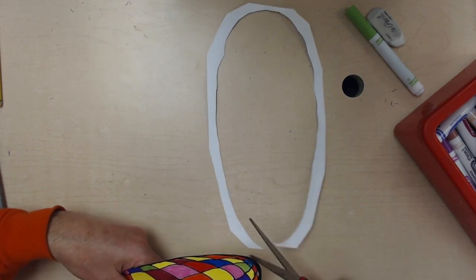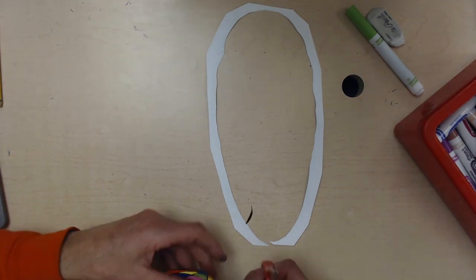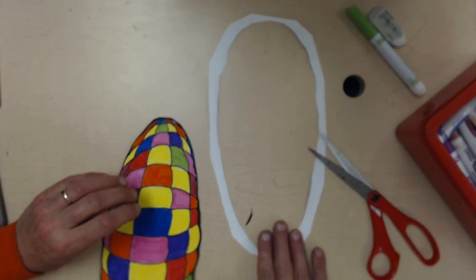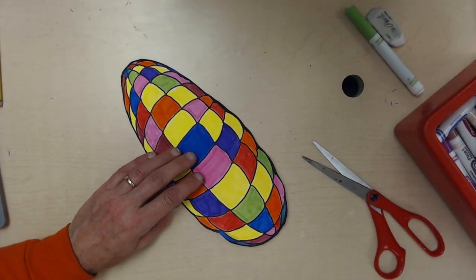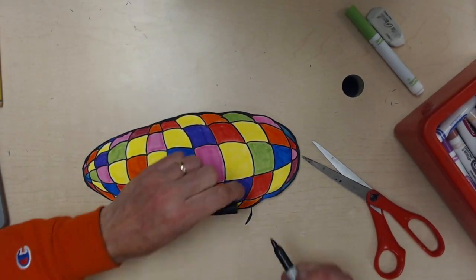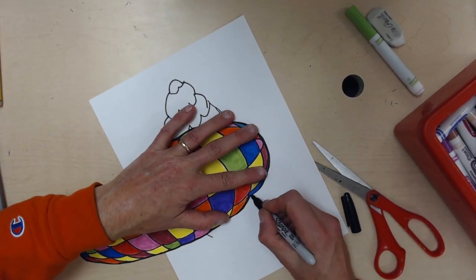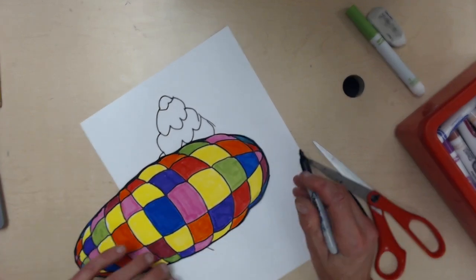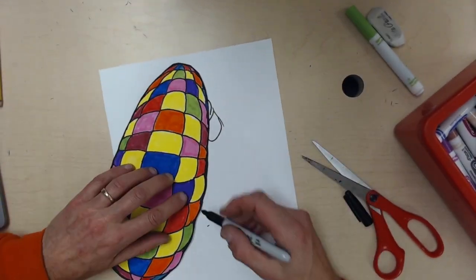And I'll tell you what, kids, if you make a mistake and you do cut in too far, you know what you can do? Like I did down here, I can just pretend I did it on purpose. I'm just going to put some black back in that area. Like that. And then if you notice right here, this is a little sketchy.